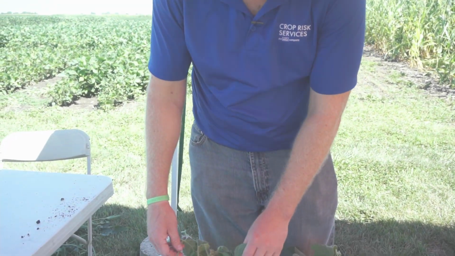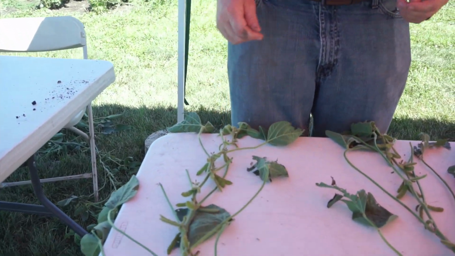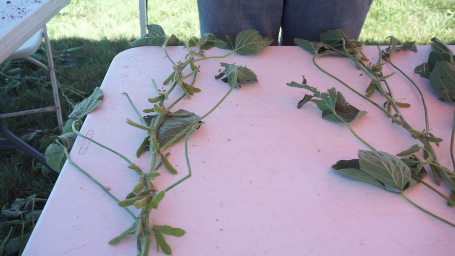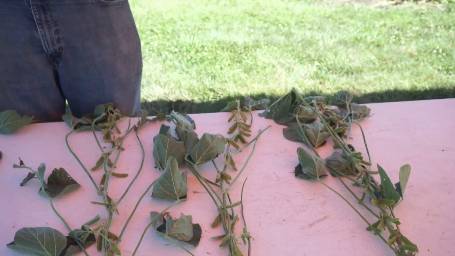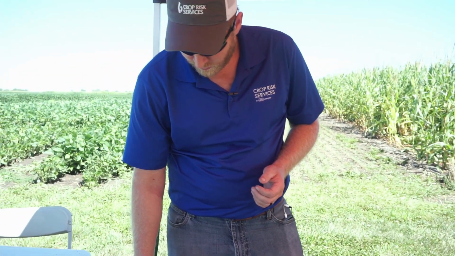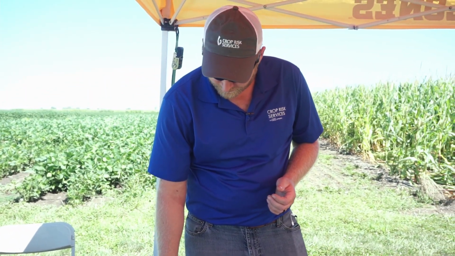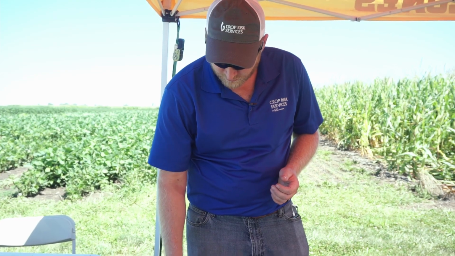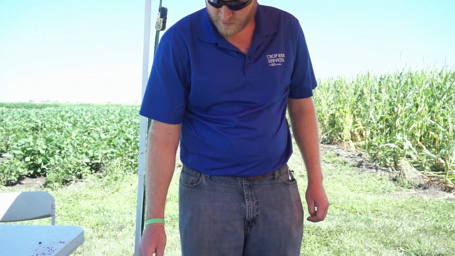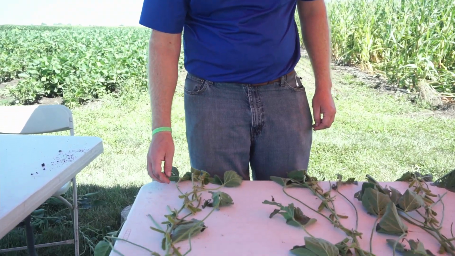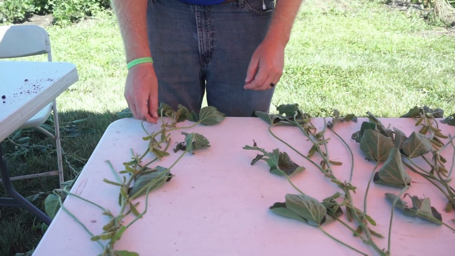Okay, we got the plants we're going to defoliate here. There's 3 different ways that can be entered. You can enter it as a gross percentage defoliation. You can enter it as total trifoliates and missing trifoliates, or you can enter it as total leaves and missing leaves. For this example, we're going to enter it as missing leaves.